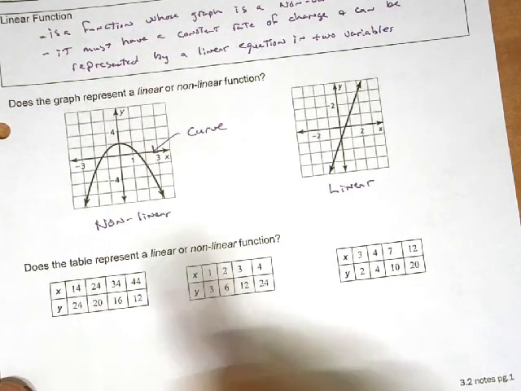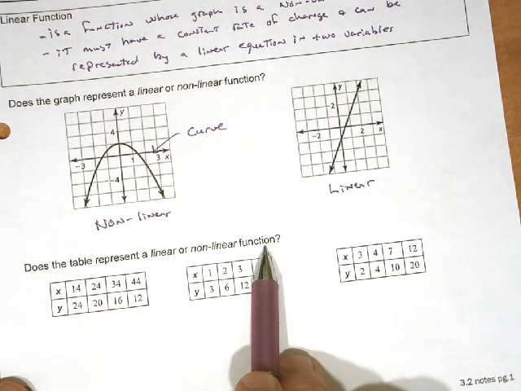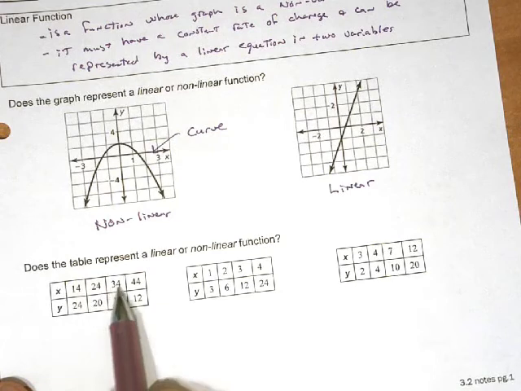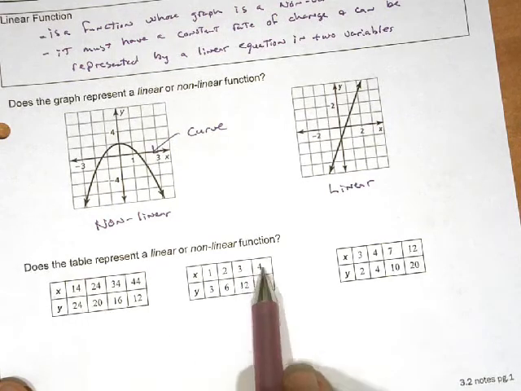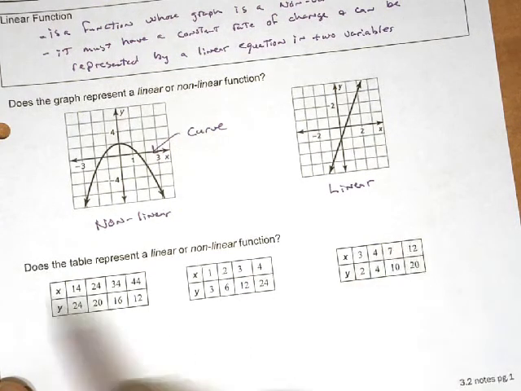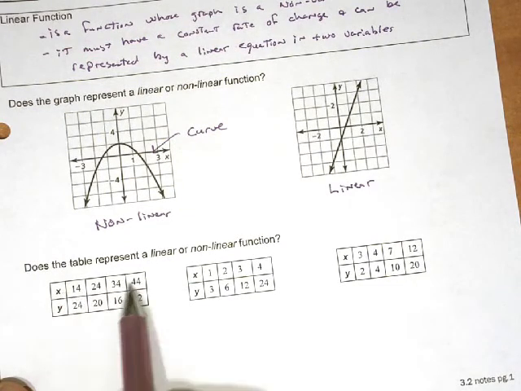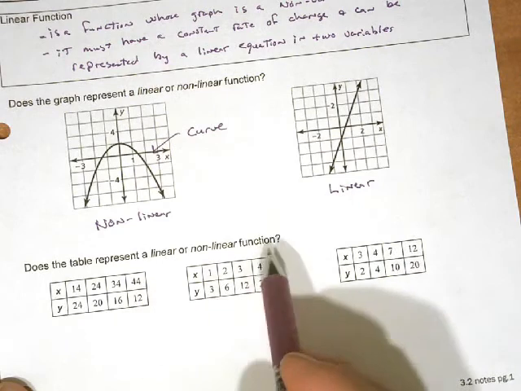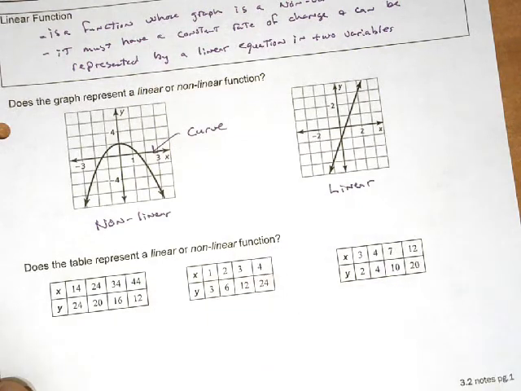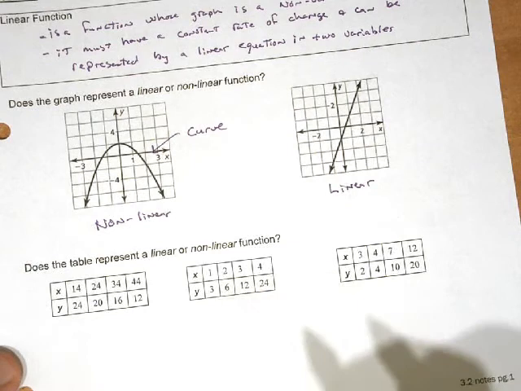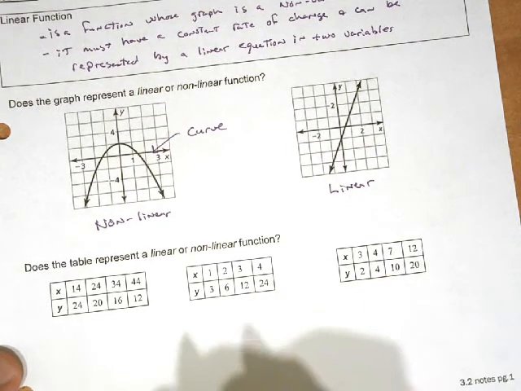Again, these are functions because all of our inputs are different. Every one of these is a function because the x value, that independent value, is all different. So no tricks there.